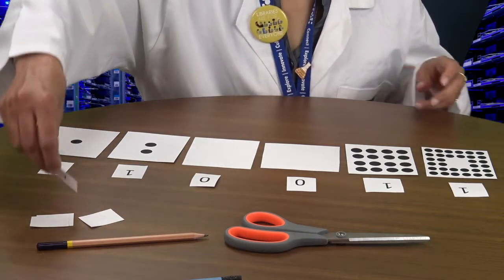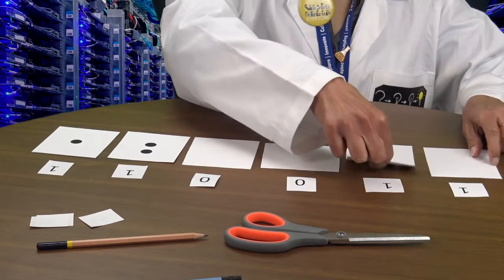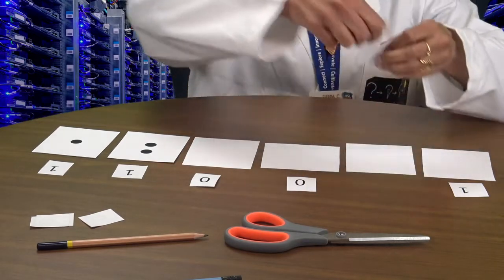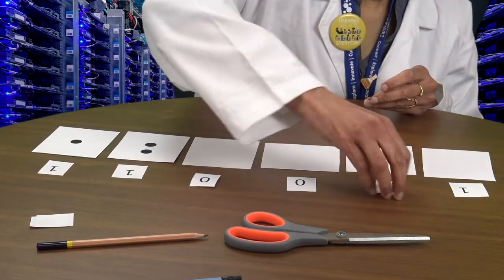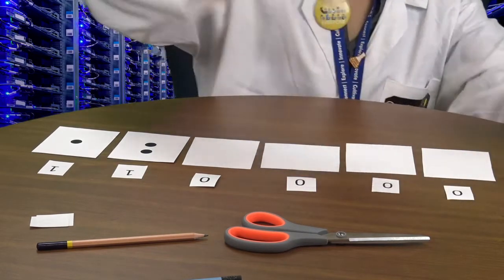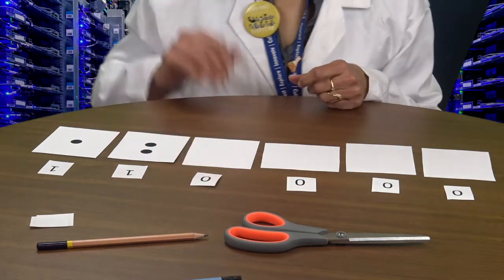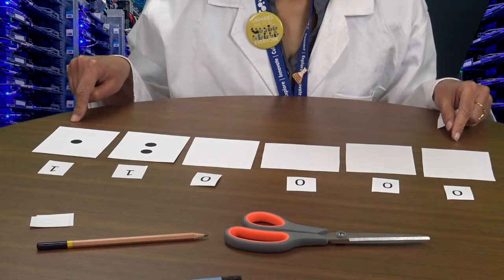Okay, so now let's make these two 0. And let's see, what number does this arrangement represent?